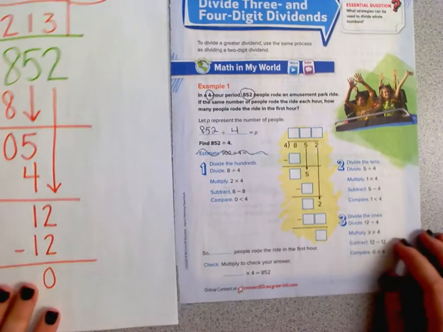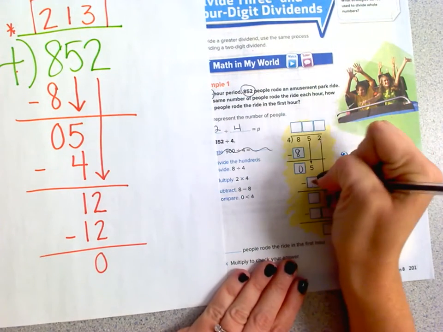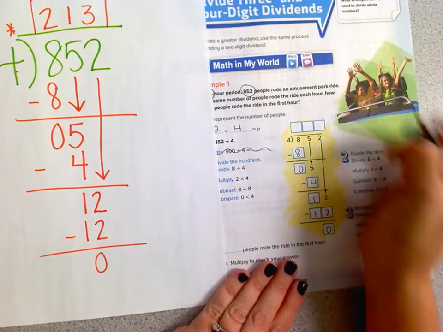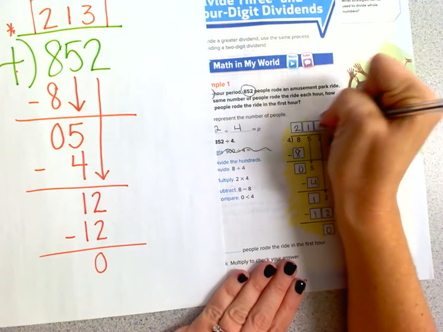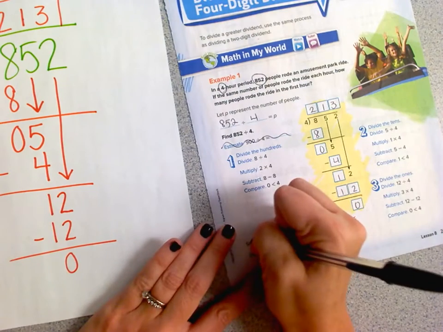Okay, if you want to fill that in here, that would be like this. Not necessary, but just in case you were doing it in your book as we went. I don't know if everybody has paper at home, but there you go. So how many people? 213.